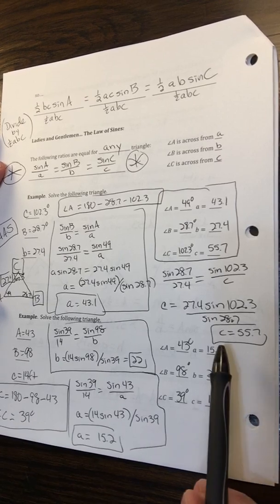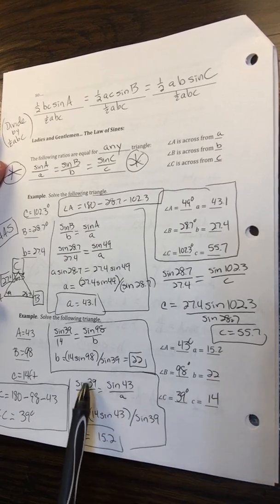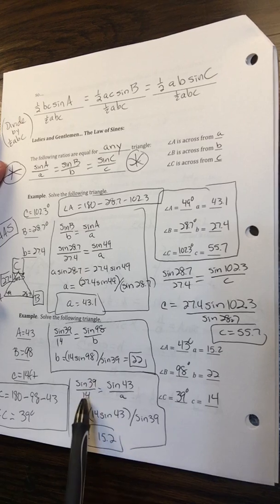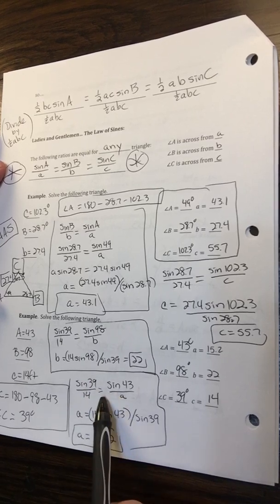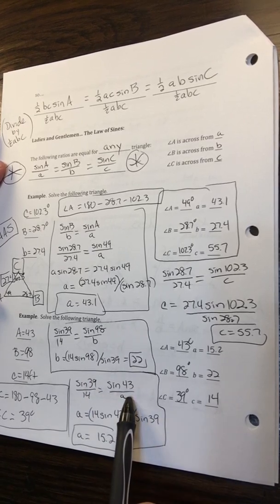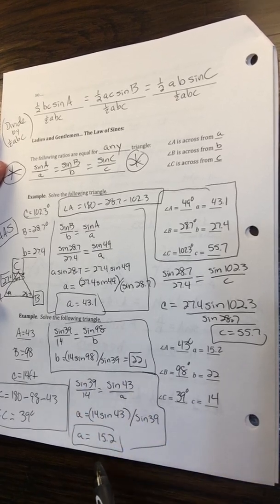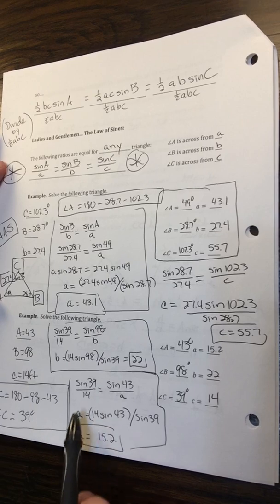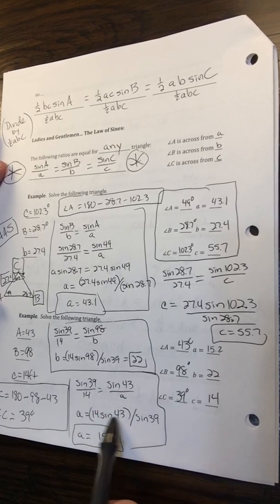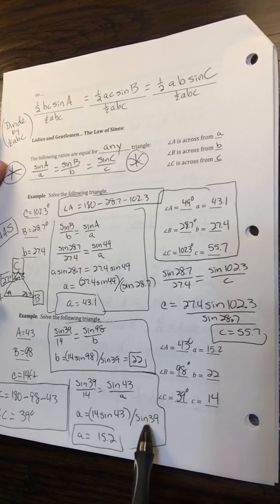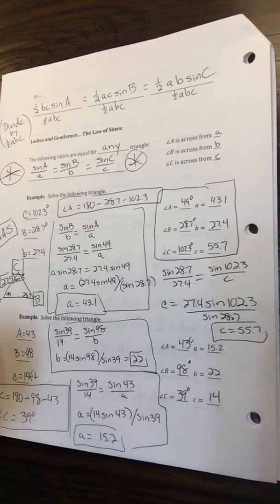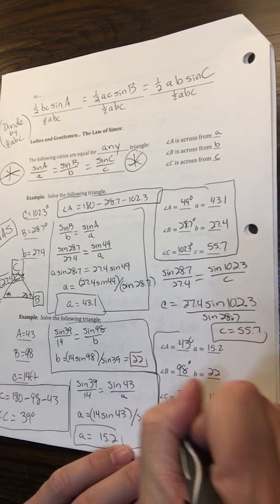And then we needed to get side a, so I started with the same pair, sine of 39 over 14, and that ended up being equal to the sine of 43 over a. So I would have a times the sine of 39 and 14 times the sine of 43. So I got a is these two times each other, 14 sine of 43 divided by sine of 39, and side a is 15.2. So look at that.